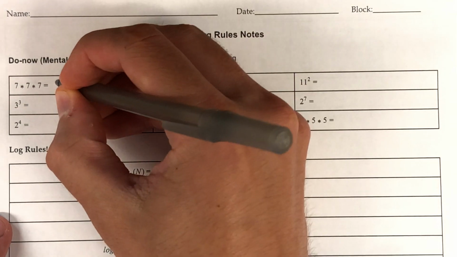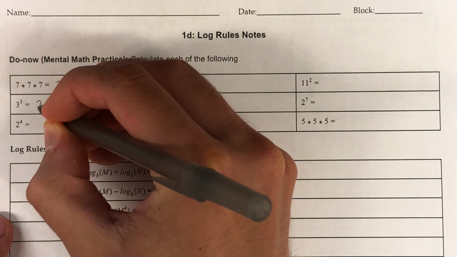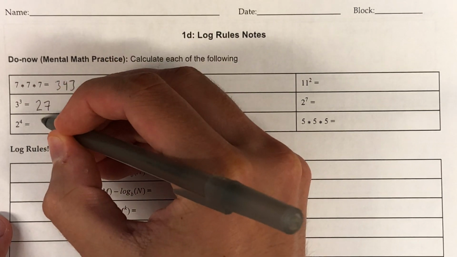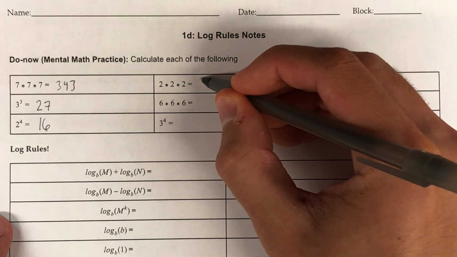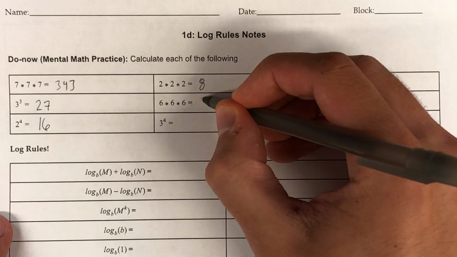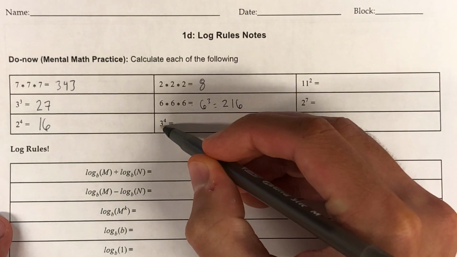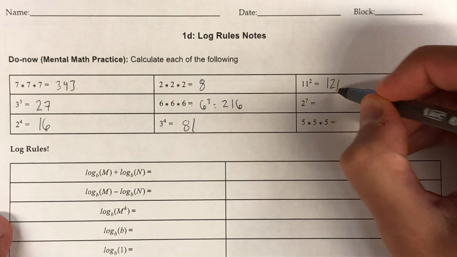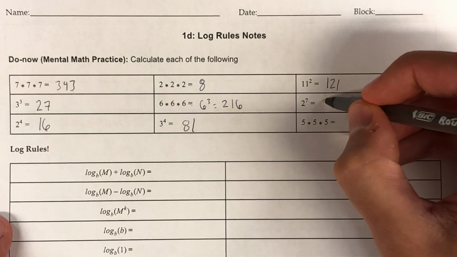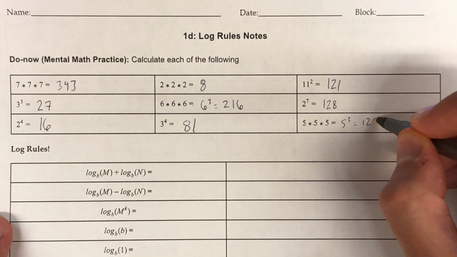Okay, you should get 7 times 7 times 7 is 343. 3 cubed is 27. 2 to the 4th is 16. 2 cubed, or 2 times 2 times 2, is 8. 6 to the 3rd is 216. 3 to the 4th is 81. 11 squared is 121. 2 to the 7th, big one, is 128. And 5 times 5 times 5, or 5 cubed, is 125.